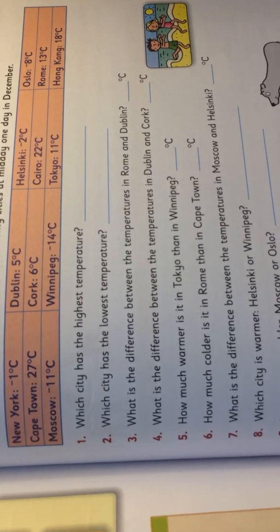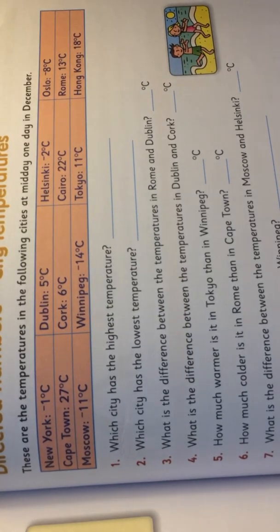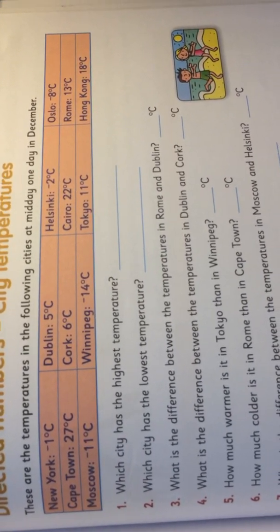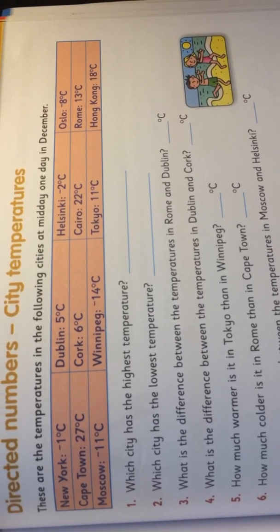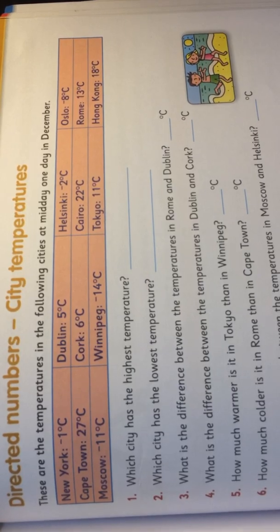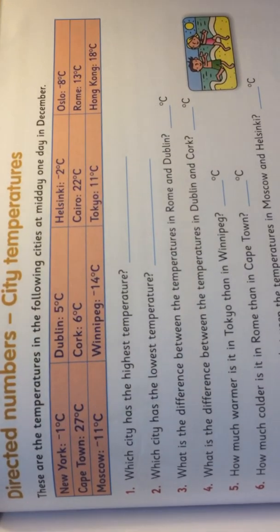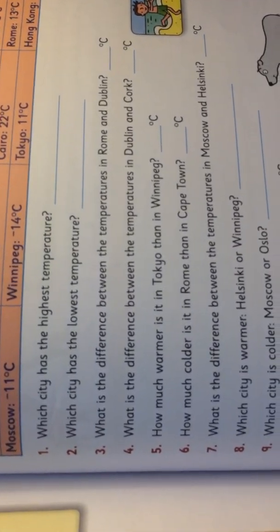So there's a load of questions about those. What city is the highest temperature? What city is the lowest temperature? What's the difference between the temperatures in Rome and Dublin? So where's Rome? Oh, Rome is 13 degrees Celsius and Dublin is 5. So you have to count back. So 5, and then you go up to it and that's 8 degrees Celsius. So that's 8 degrees in the difference there. Okay. So you just have to work those out, guys.